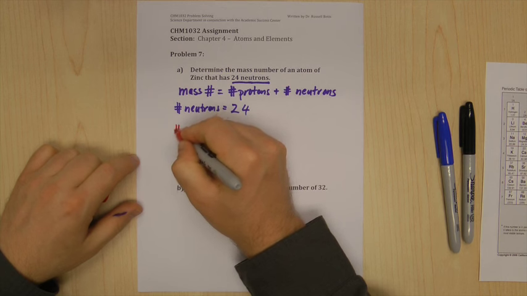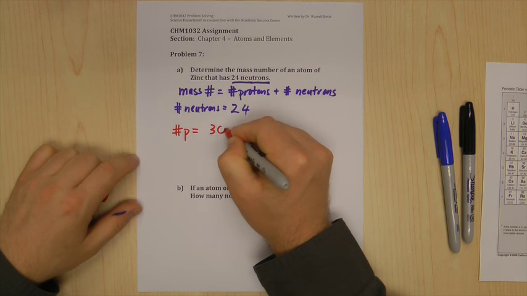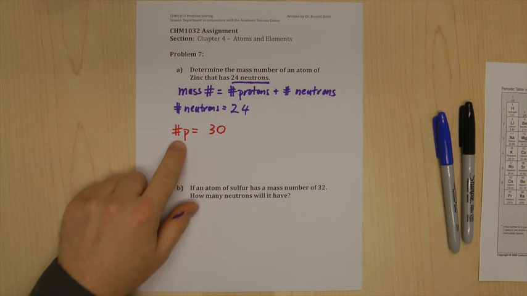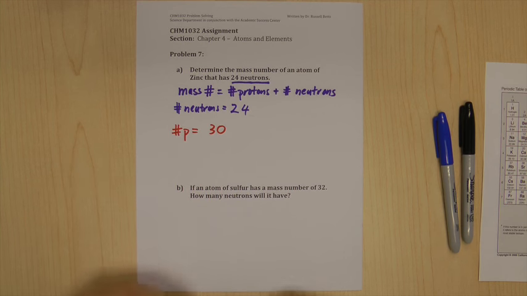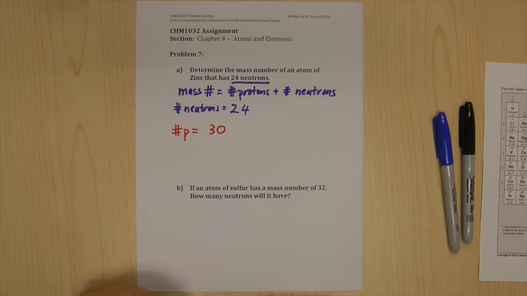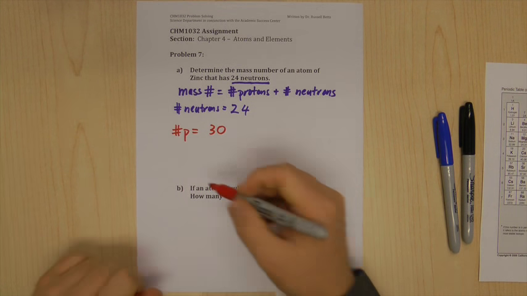Number of protons equals 30. Excellent. So now we know the number of neutrons and the number of protons. Sorry, I abbreviated protons, P there. Not a big deal. That should have been number of protons. Sometimes people abbreviate it P. So the number of neutrons is 24. The number of protons is 30. So we can plug it into the formula.